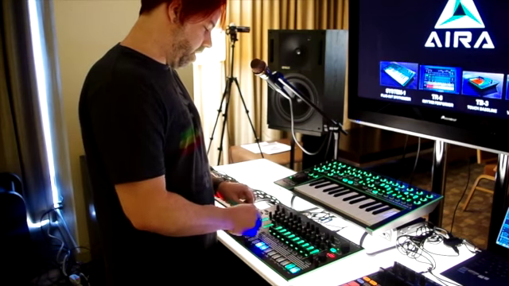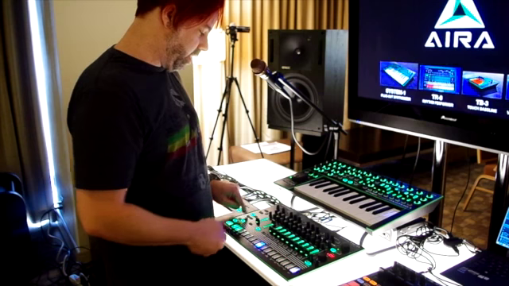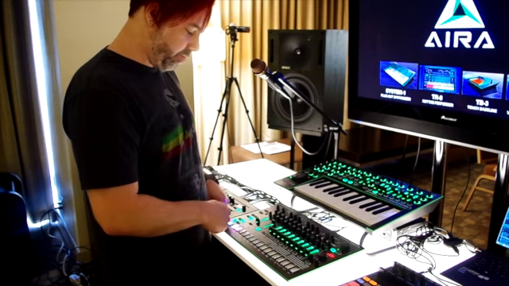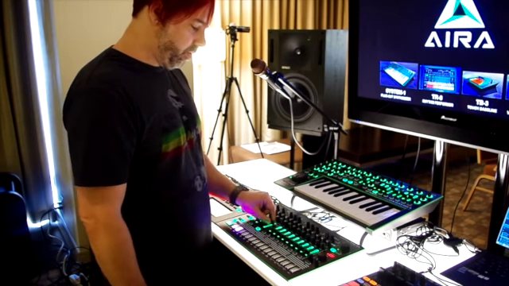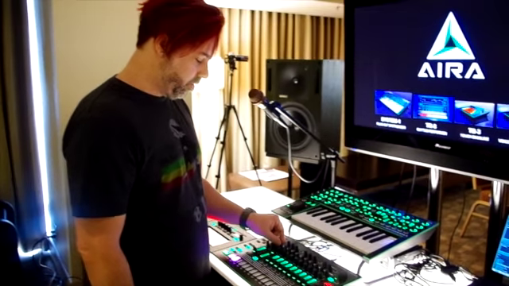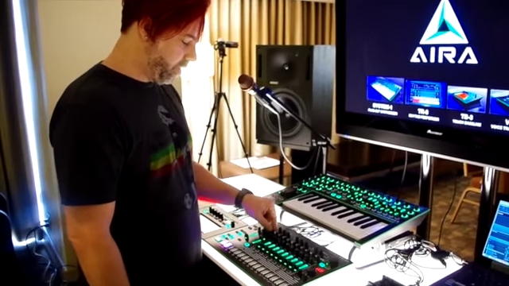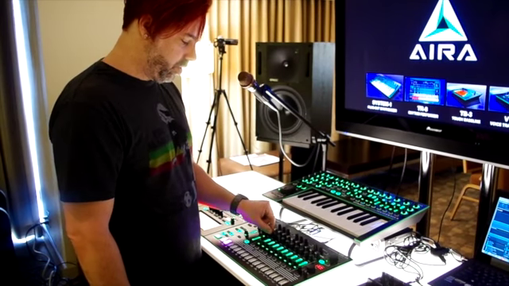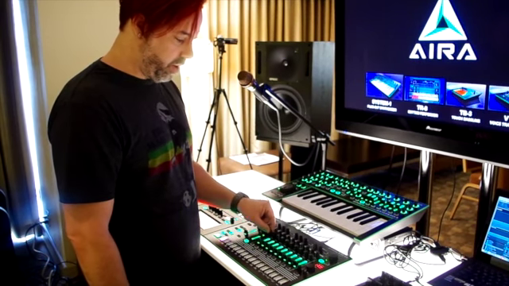So let's check out the 909 snare. We just select it, instrument select. D1, go short 909.